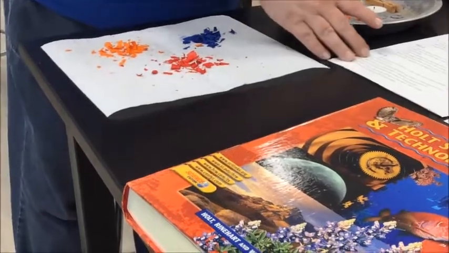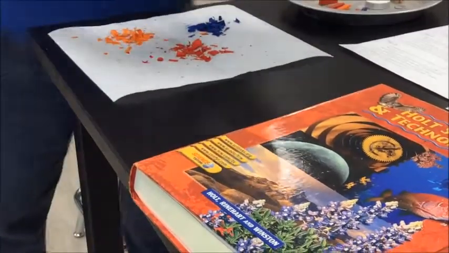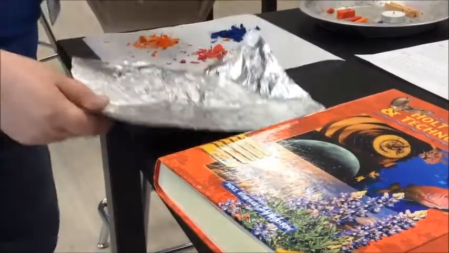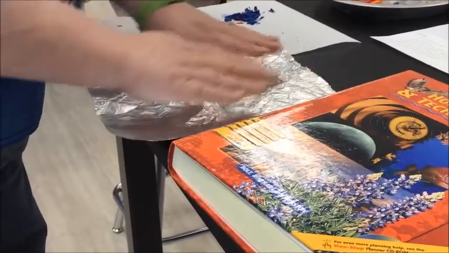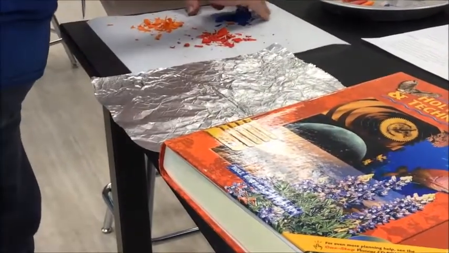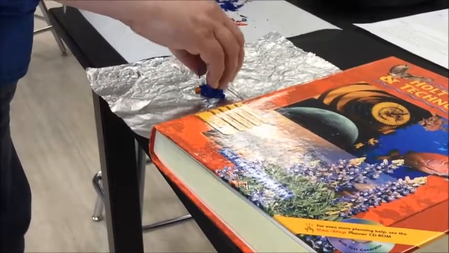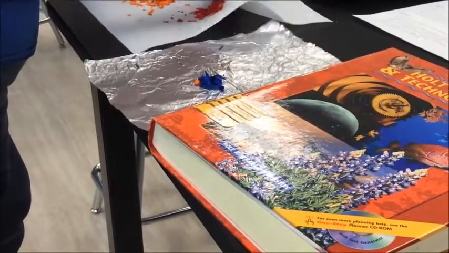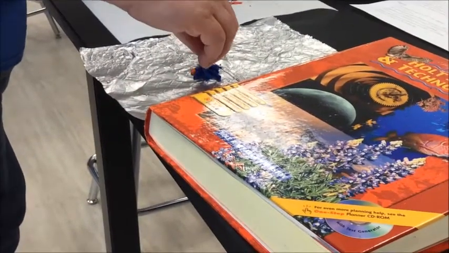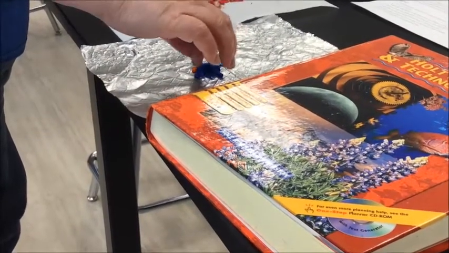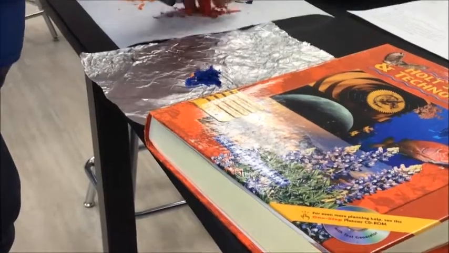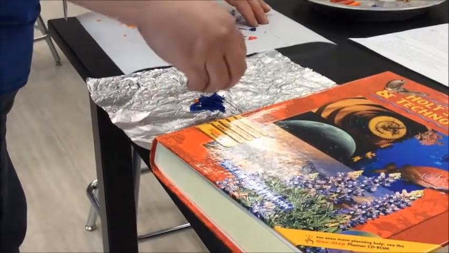So what we're going to do now, that was the weathering, so we're doing the eroding or moving part now, and we're going to actually take these shavings and build up a little pile on the aluminum foil square that you'll have, and the instructions will tell you to do 1 color at a time.